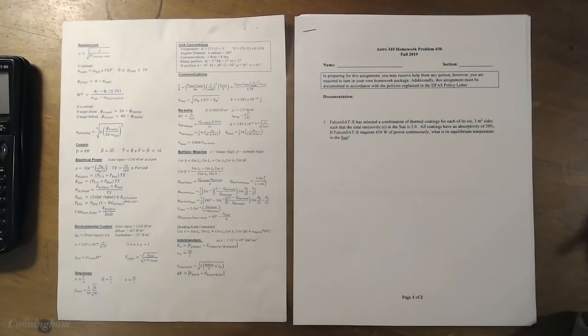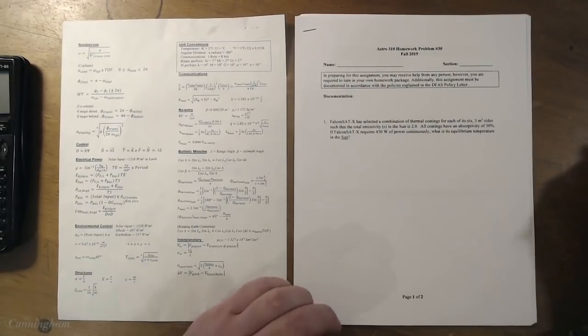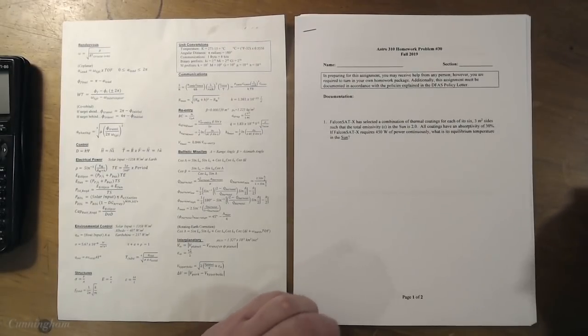They're dumping heat, and it has to go somewhere. This math shows the thought process that goes into that. It's not actually calculus. So without further ado, let's get into last year's homework problem.